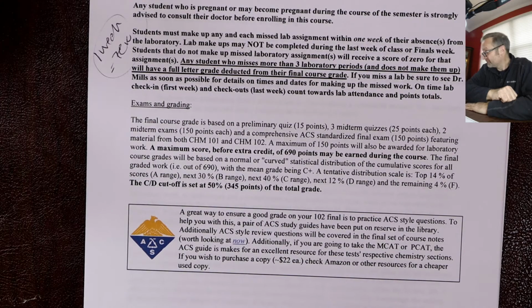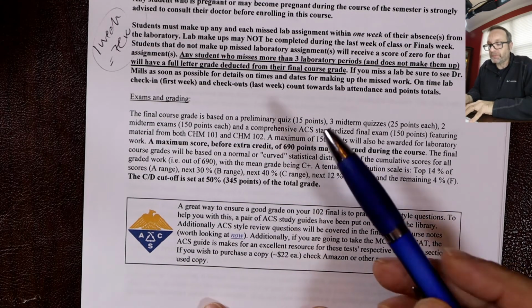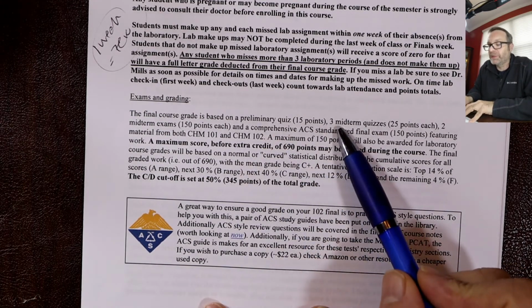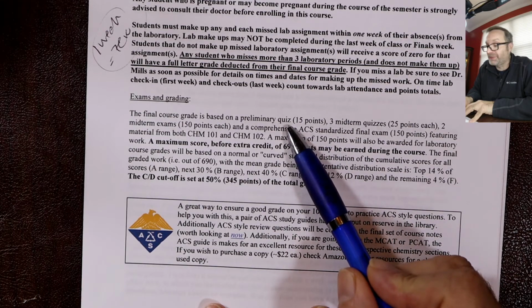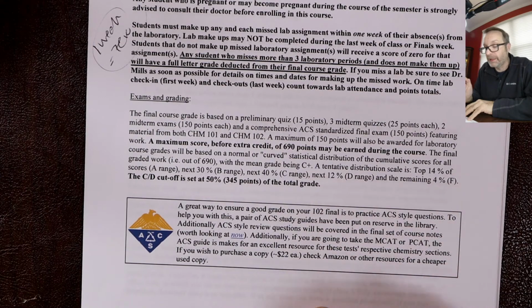All right, so we got to the point where I was about to talk about exams and grading, okay? So what we're going to do, we're going to have 3 quizzes, 1 preliminary quiz, which I'll talk about in a second, 2 midterms, and an ACS final, okay?